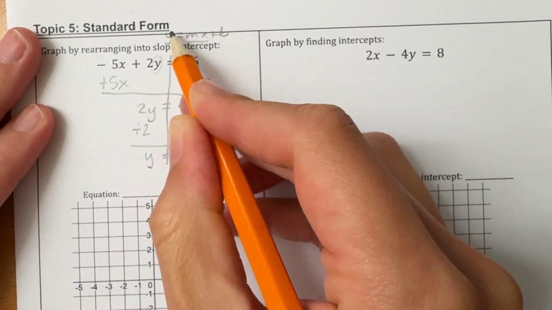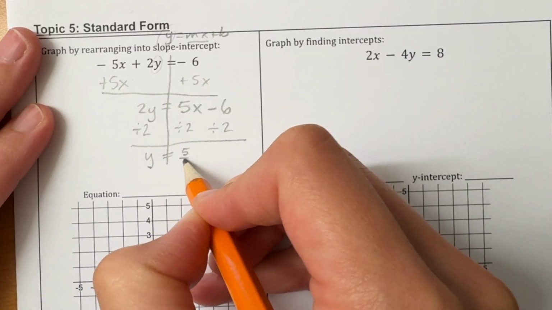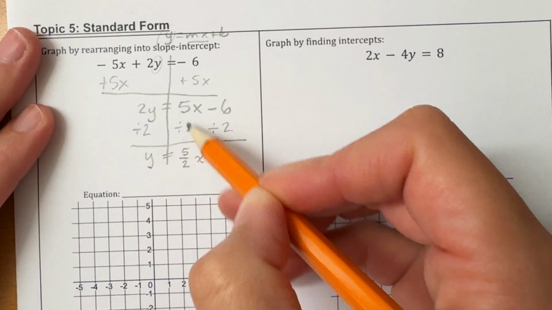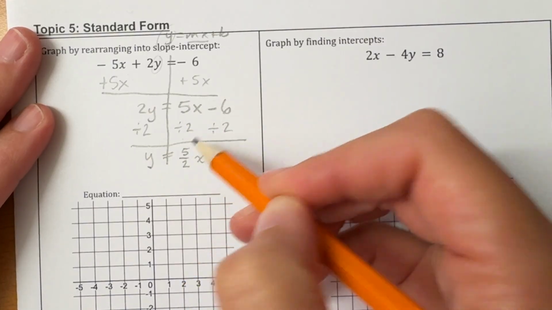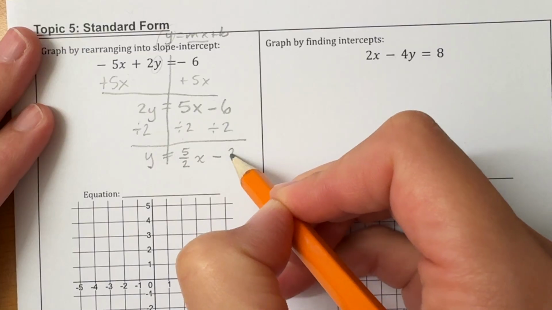Remember, because my goal is to get y by itself. This is positive divided by positive, that's positive. 5 divided by 2 would give me a decimal. I'm just going to leave it as a fraction. Let's say this was 6 divided by 2, then I would just do the math, right? And I would just put a 3 here. This is a negative divided by positive, that's negative, and 6 divided by 2 is 3.